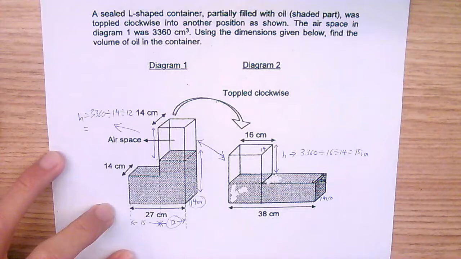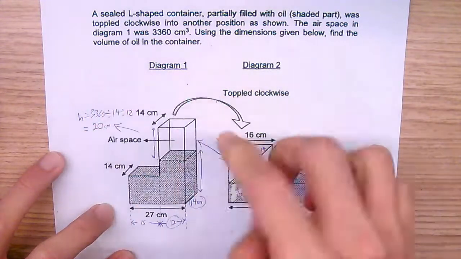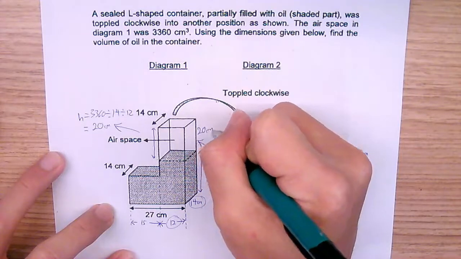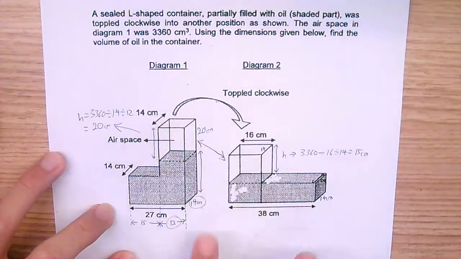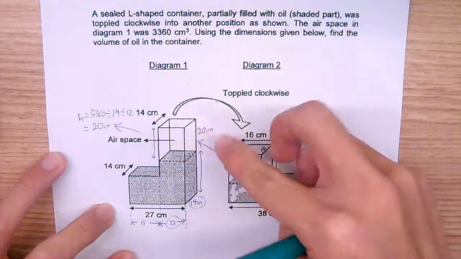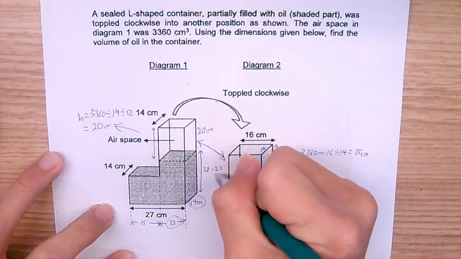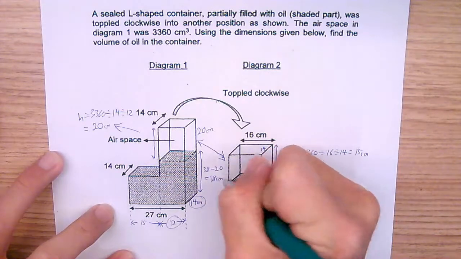Okay, just throw that inside the calculator. 3360 divided by 14 divided by 12. I get 20 cm over here. So this is 20 cm. So this one is 20 cm. But we know that after it topples, right, it's 38. Which means that if this is 20, then what is this? So for this one, it will just be 38 minus 20, giving me 18 cm.